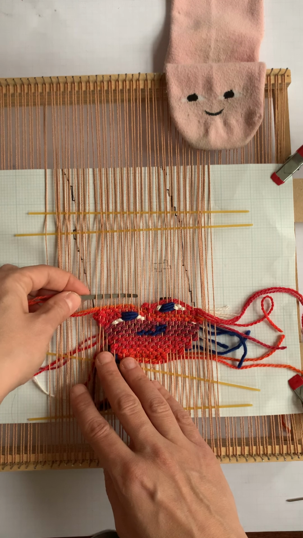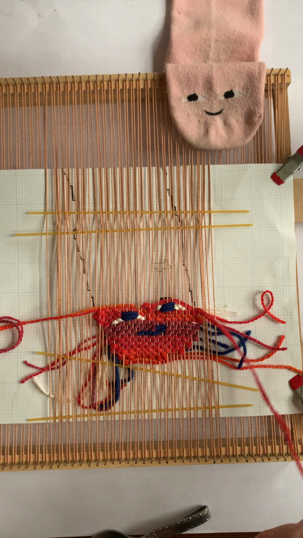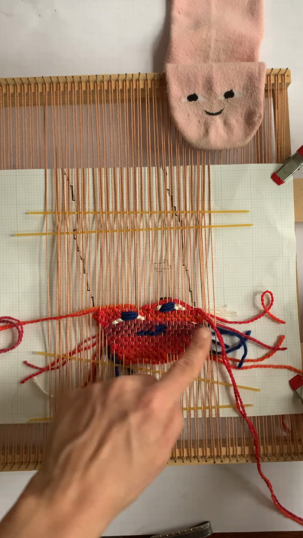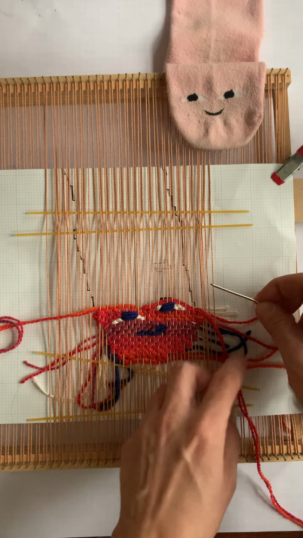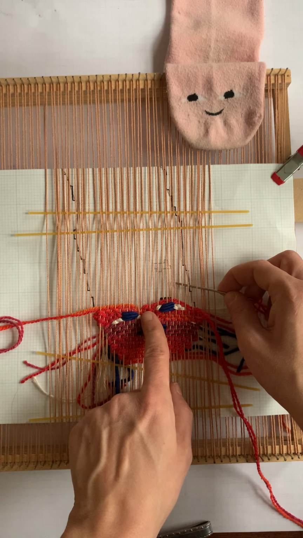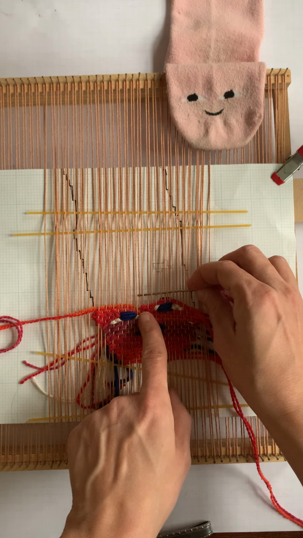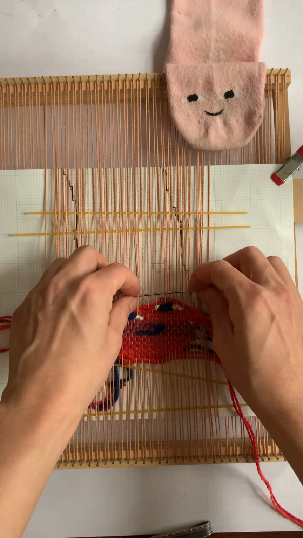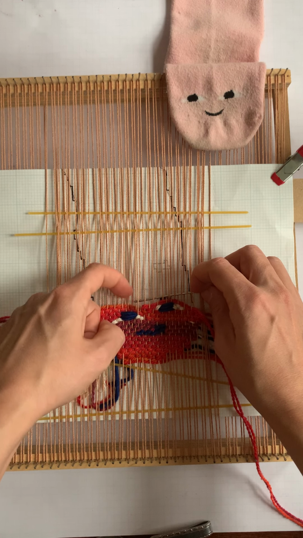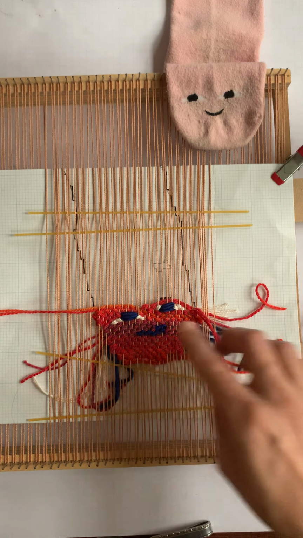We want to be over this, so what we're gonna do is go back one more time because we know the tabby will offset. And then we are going to grab this. Actually, that's not going to work.